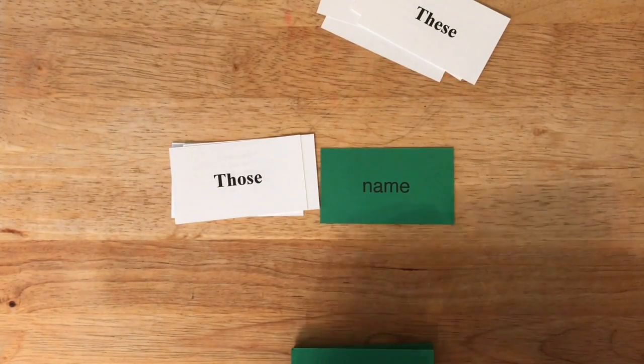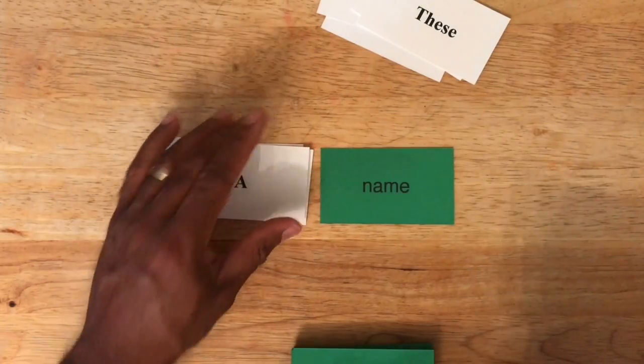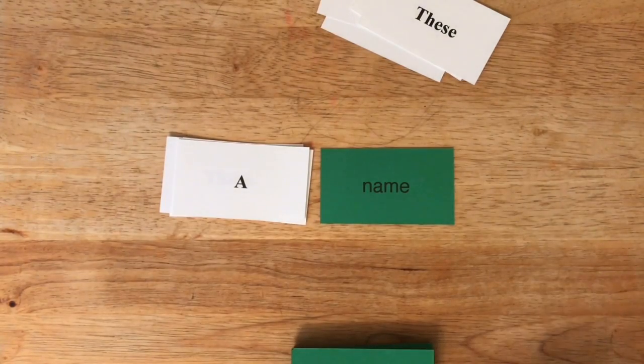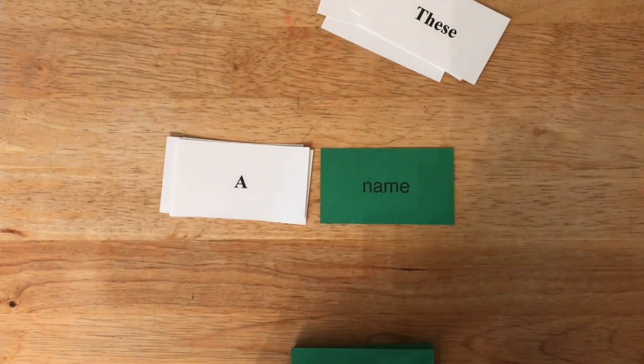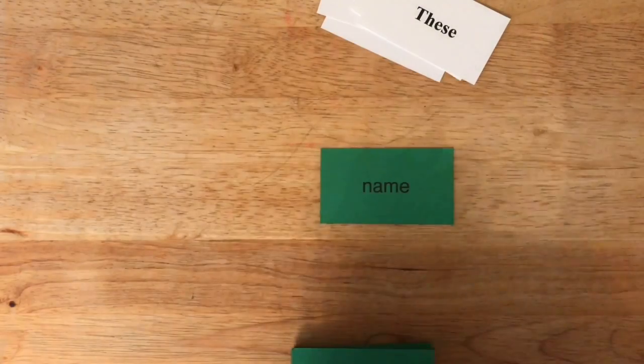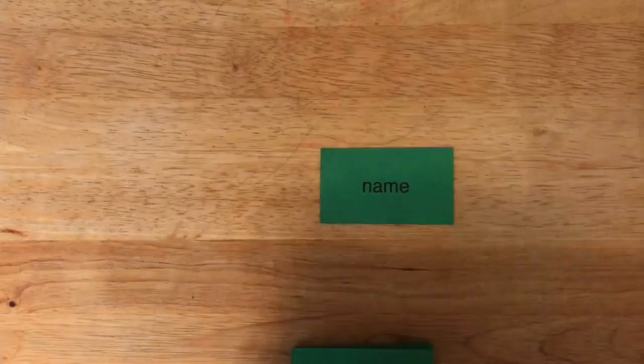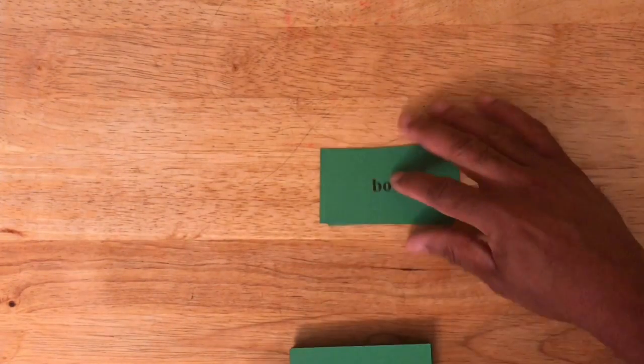What about a name is something that everyone has to have. That's funny. Had a hard time making that sentence up. Okay. So again, use your sentence starter white cards to put them in front of your green cards to make a sentence. I'll do one more, book.